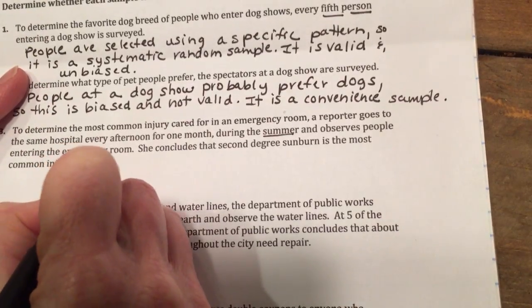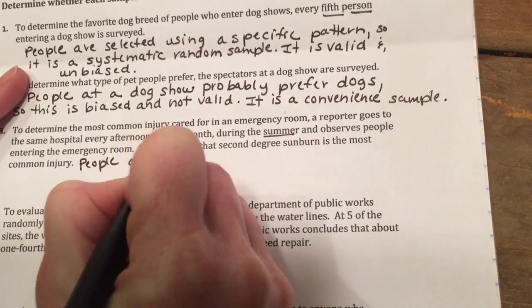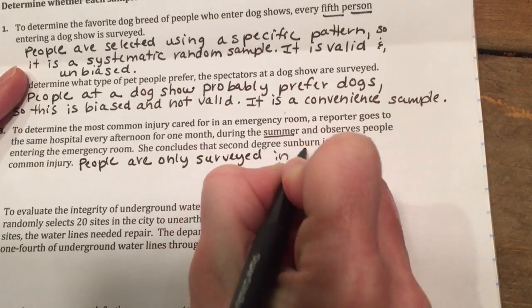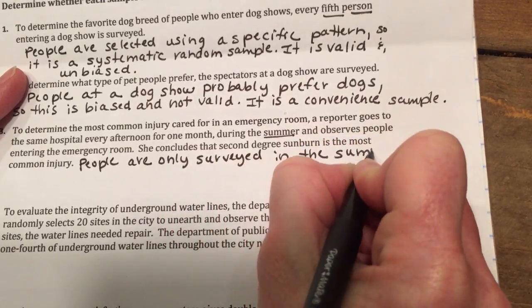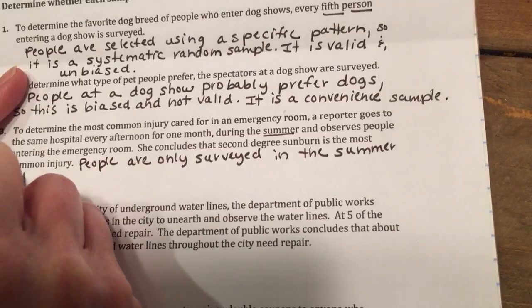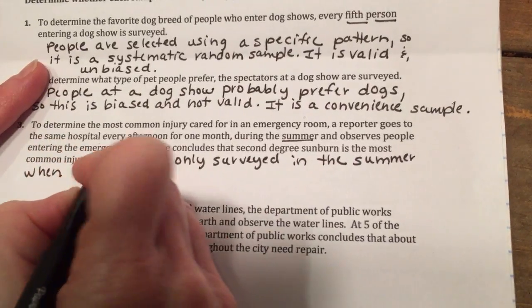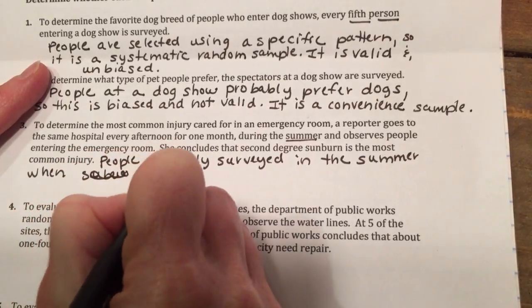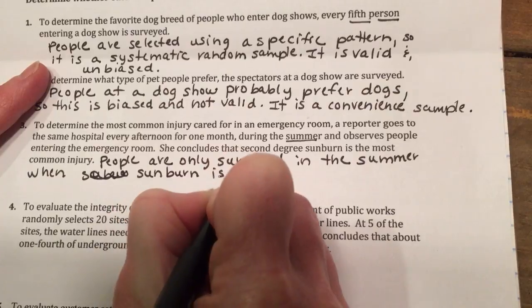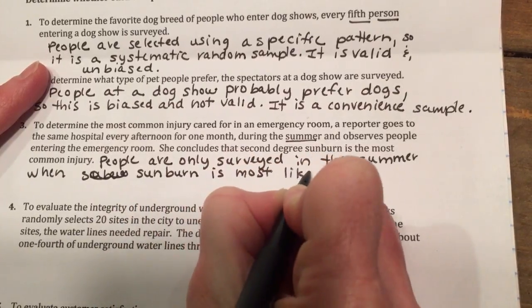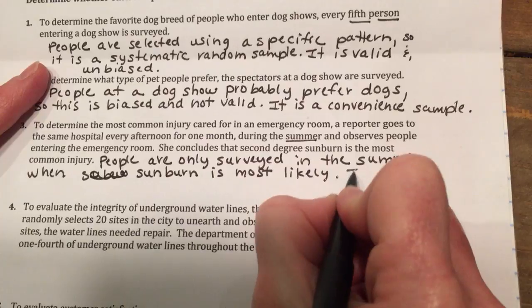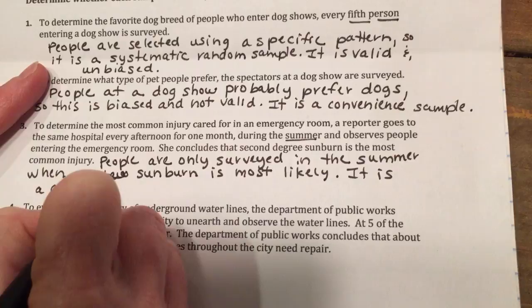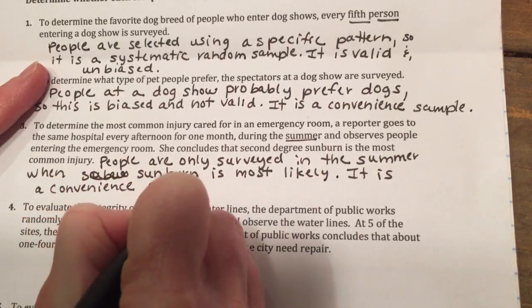People are only surveyed in the summer when sunburn is most likely, so it is a convenience sample and not valid.